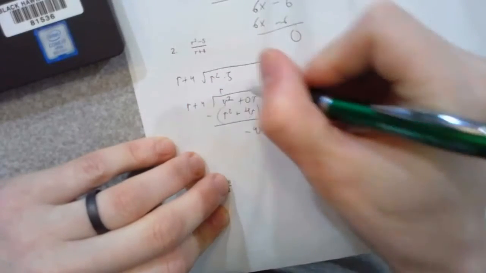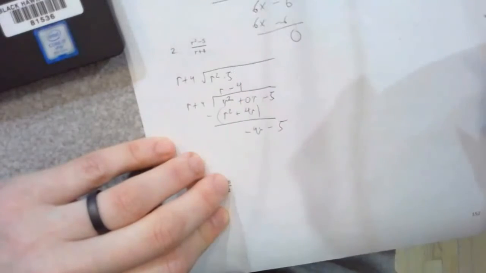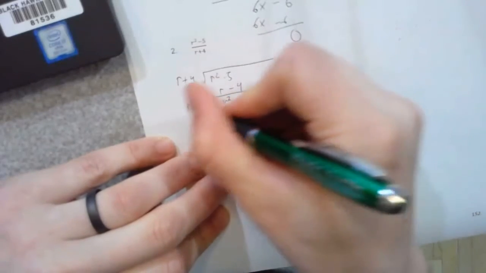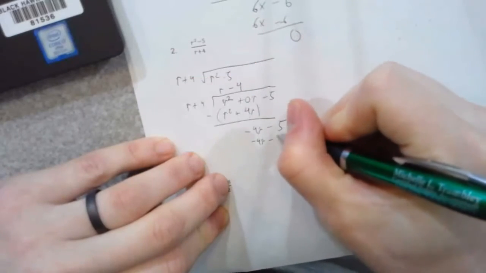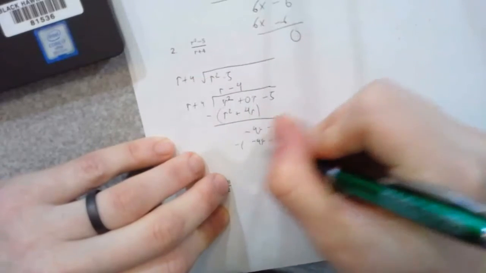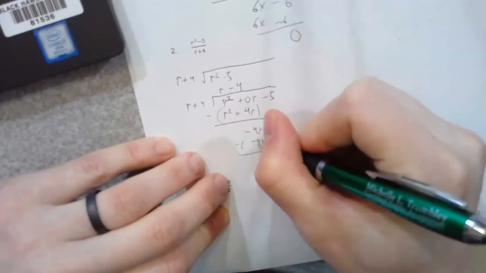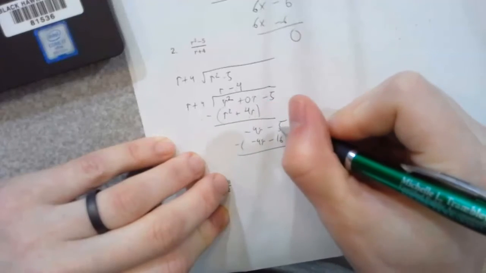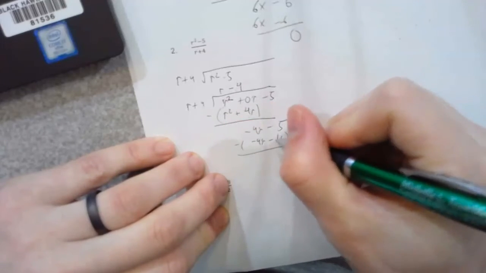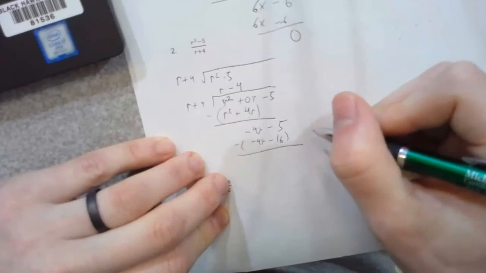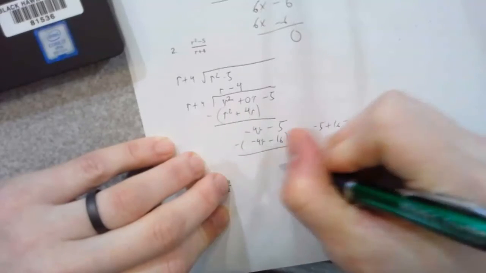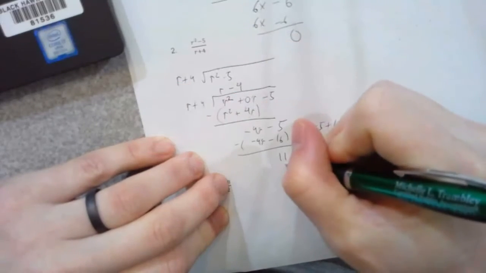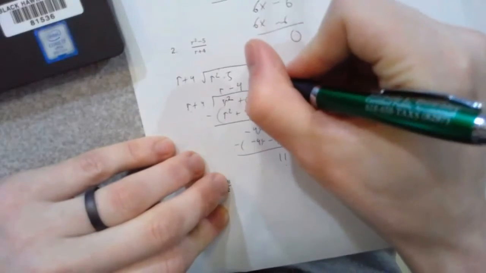Well, to get from R to minus 4R, I would have to multiply by minus 4. So I'm going to put a minus 4 there. Gives me minus 4R minus 16. And then we're subtracting. Negative 4R minus negative 4R cancels. Negative 5 minus negative 16 is negative 5 plus 16, which is 11. Well, R plus 4 can't go into 11, so that's our remainder.